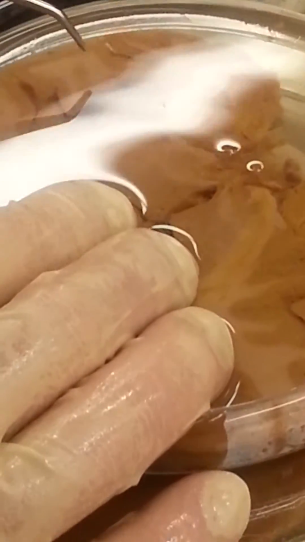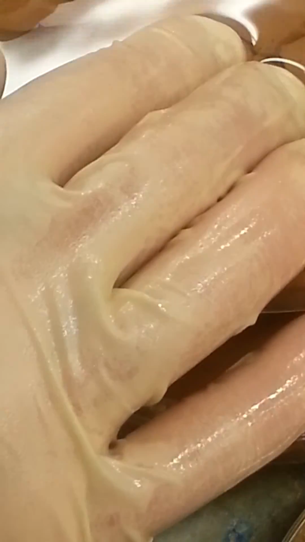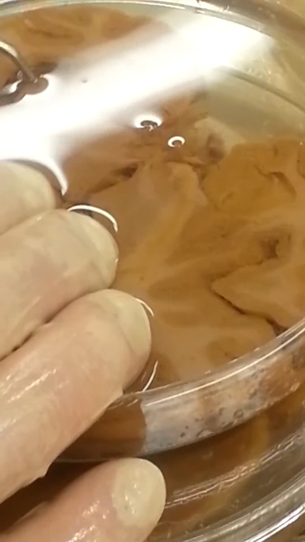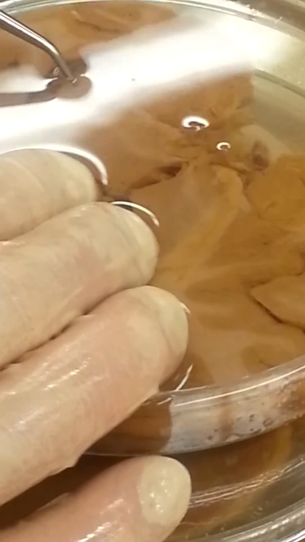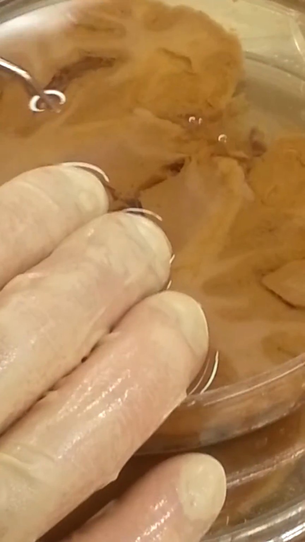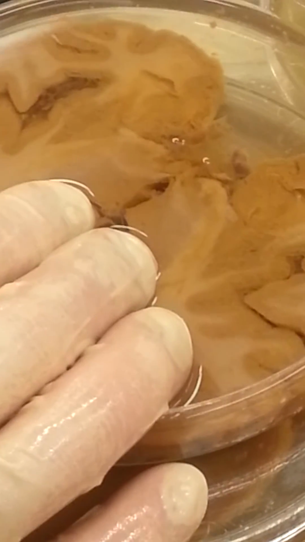Okay, so the extreme capsule, the external capsule and the internal capsule, what color are they? White or gray? They are all white matter.